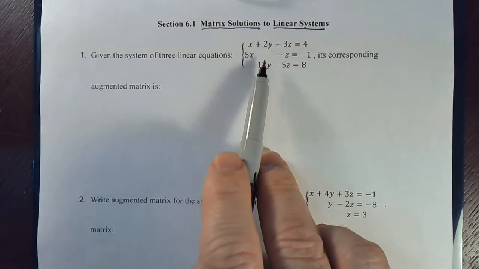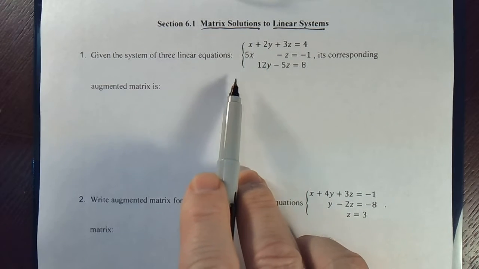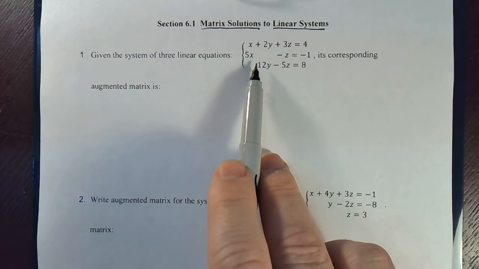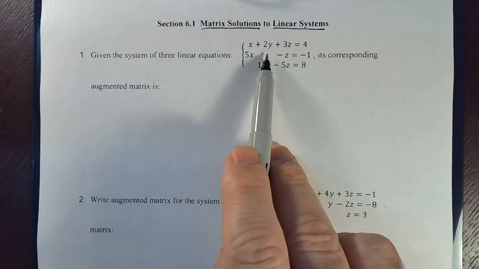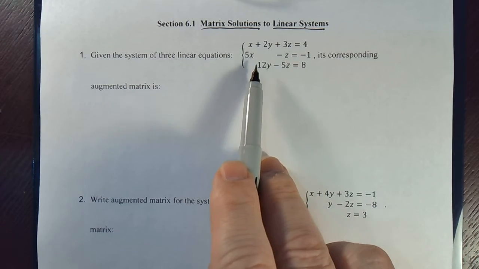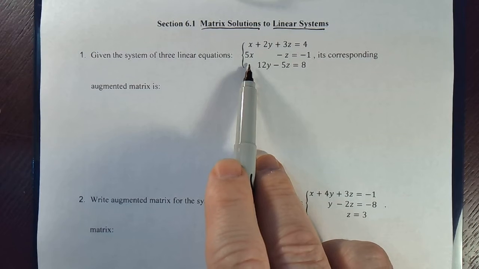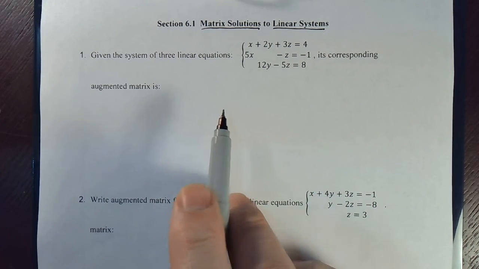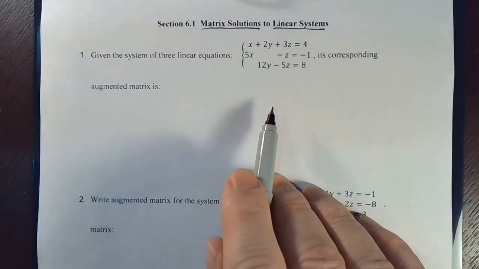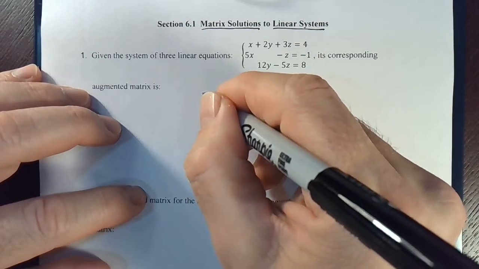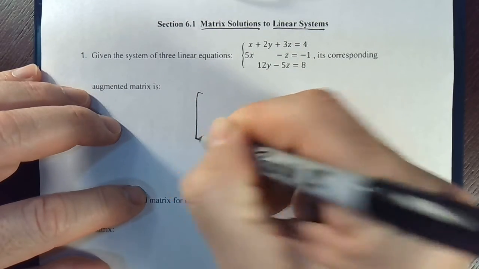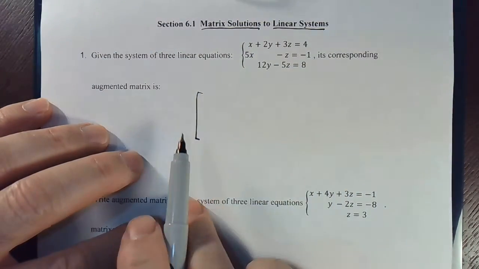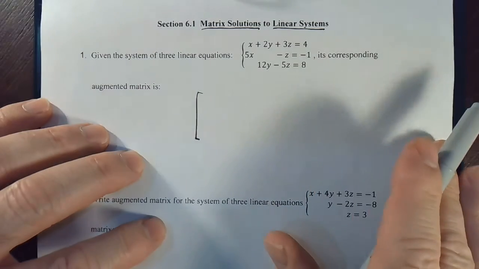So given this system, now we have three linear equations and three variables, x, y, and z. You can see a couple spots are missing, which just means this has plus 0y, and in this one there's no x term, so it would be 0 times x, and we need to remember that. Well, the corresponding matrix is just something that looks like this. All we're going to do is take the coefficients. We're not going to write x, y, or z at all.